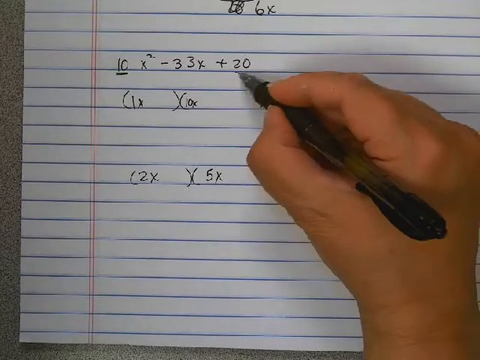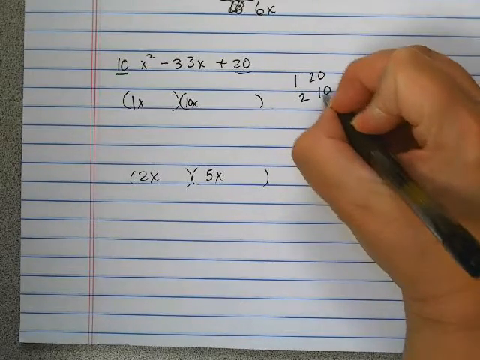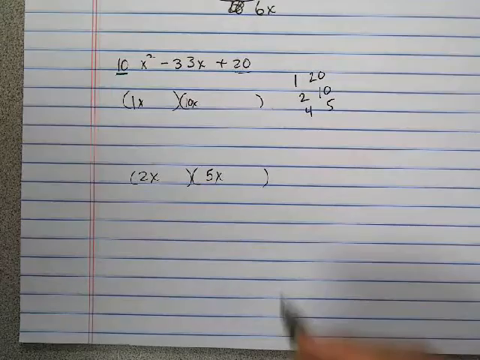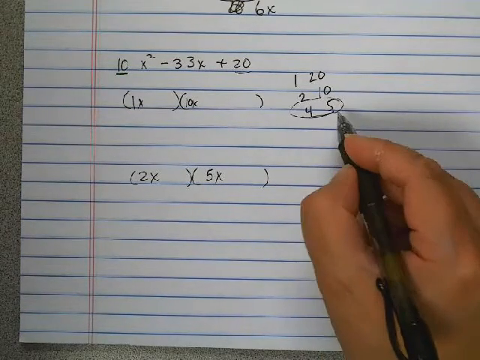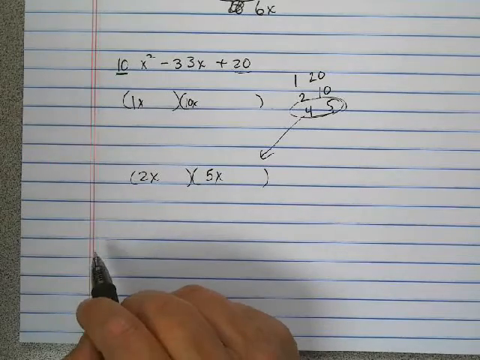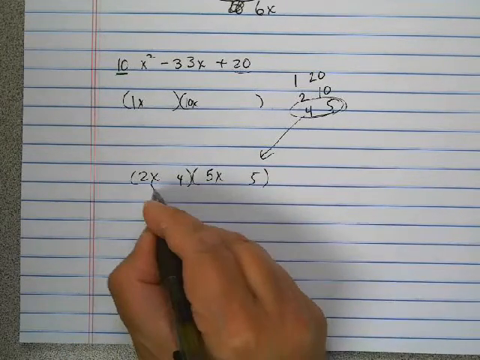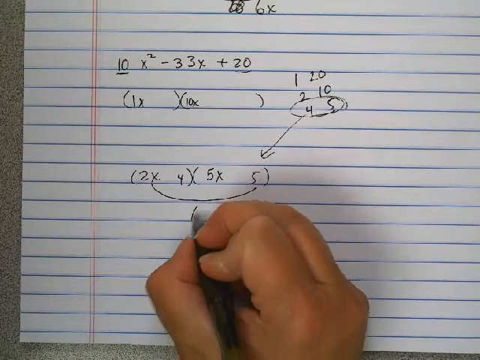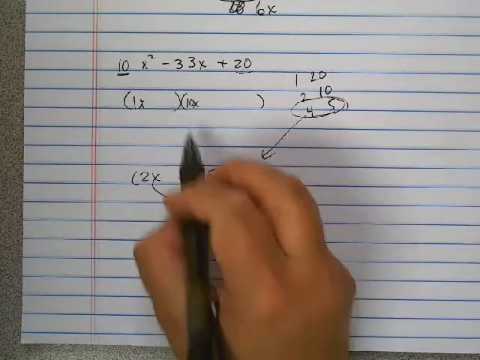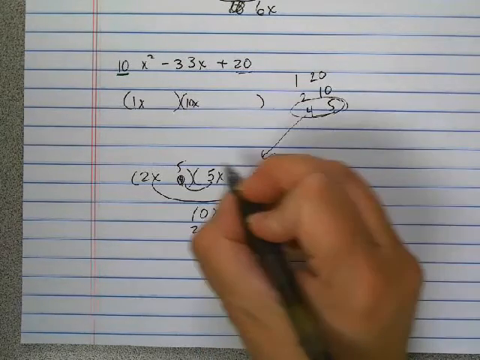The other thing I know is that when I multiply to get 20, I need to use 1 and 20, 2 and 10, or 4 and 5. I always start with the ones that are closer together. So I'm actually going to start with the 4 and the 5 and the 2 and the 5 and see what happens. When I multiply 2x times 5, that's 10x. 4 times 5 is 20x. There's no way that 10x and 20x gives me 33x. So I'm going to switch these numbers and see what happens.